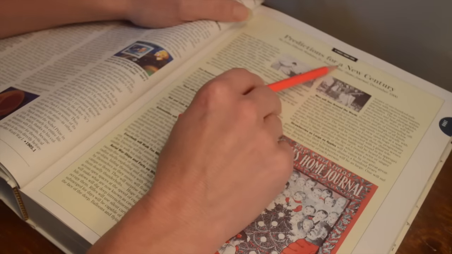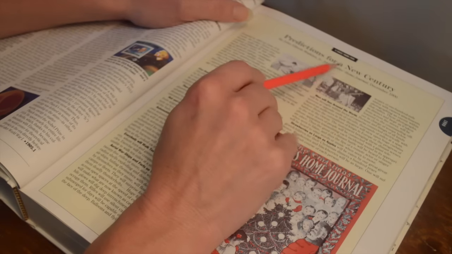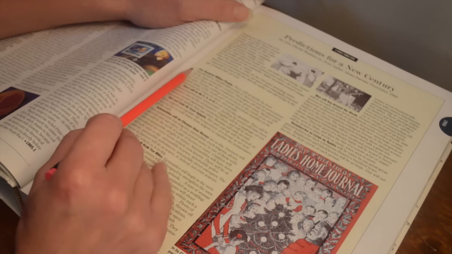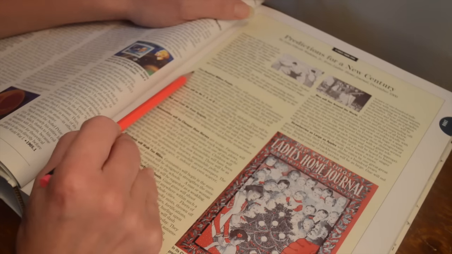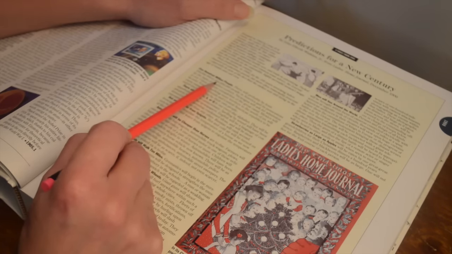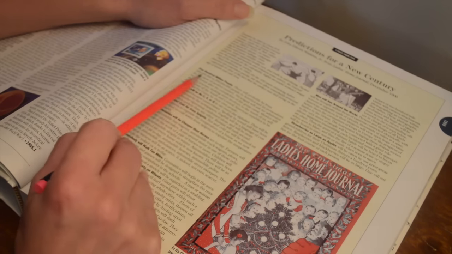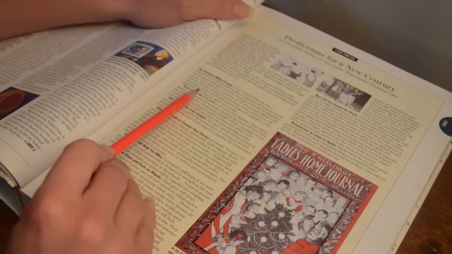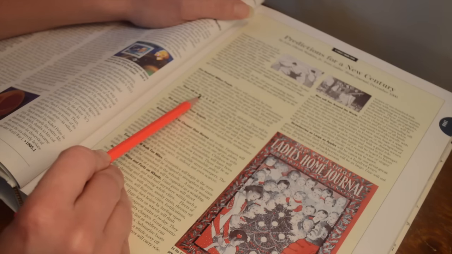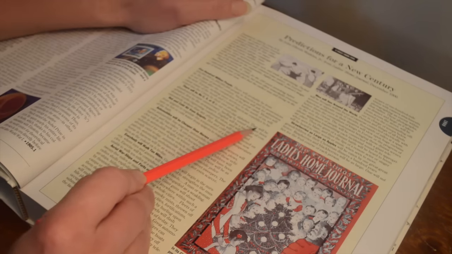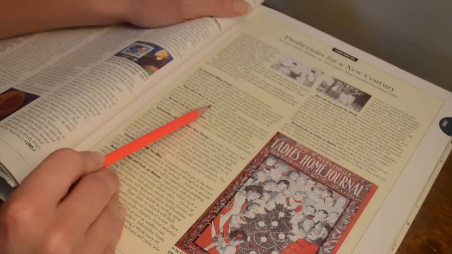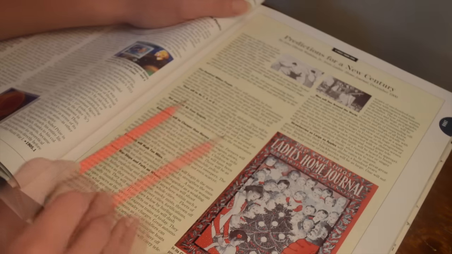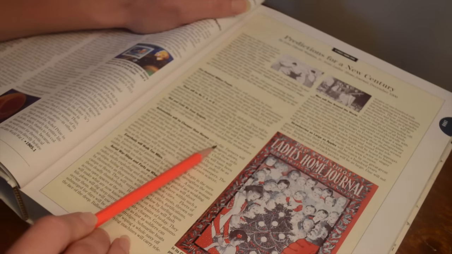Here are some predictions for the new century. And this was in Ladies' Home Journal. Let's see, there will probably be from 350 million to 500 million people in America. There will be no C, X, or Q in our everyday alphabet. They will be abandoned because unnecessary. Automobiles will be cheaper than horses.